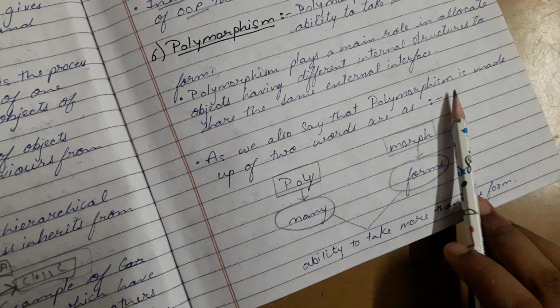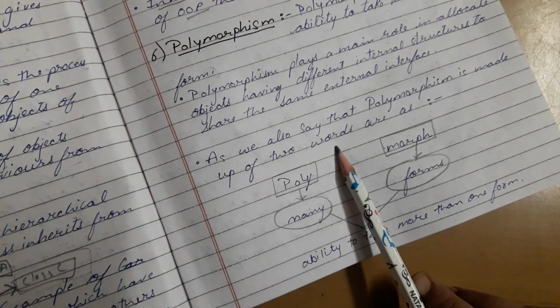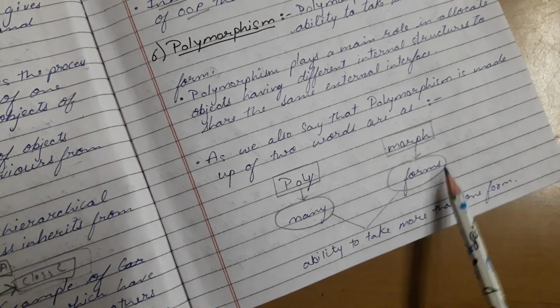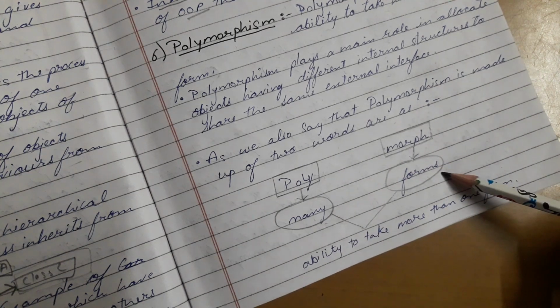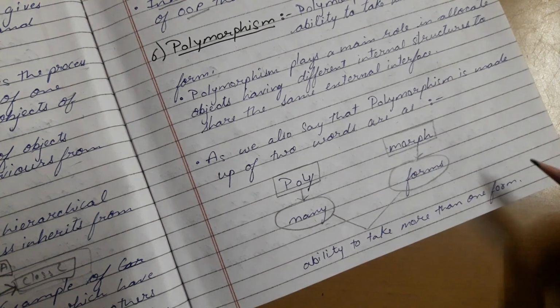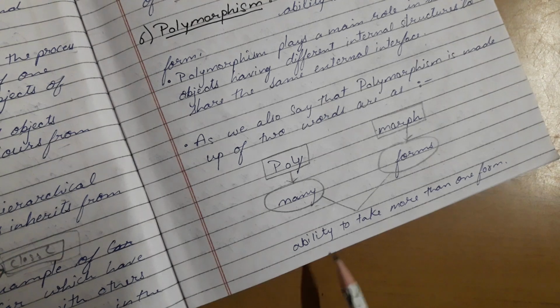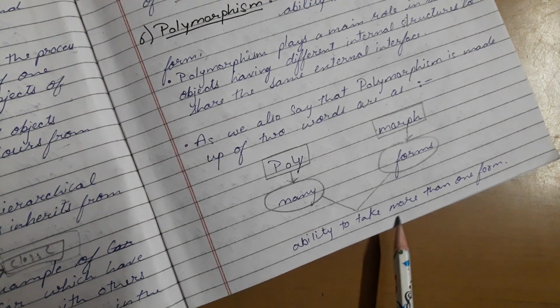So polymorphism means many forms or multiple forms, the ability to take more than one form.